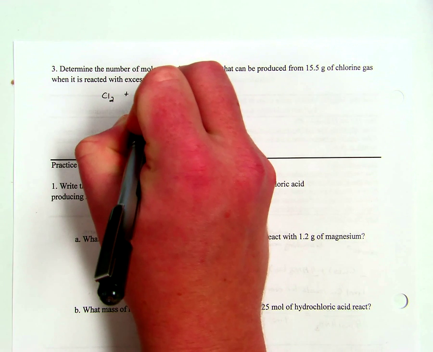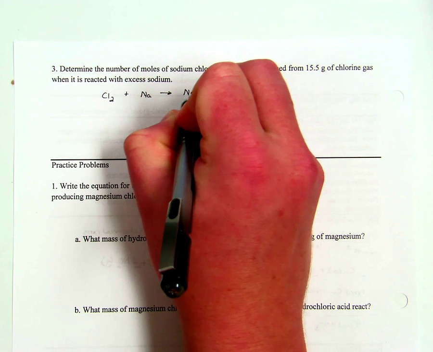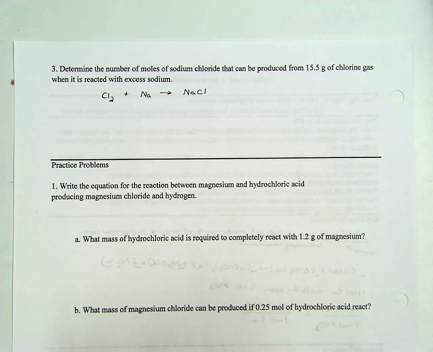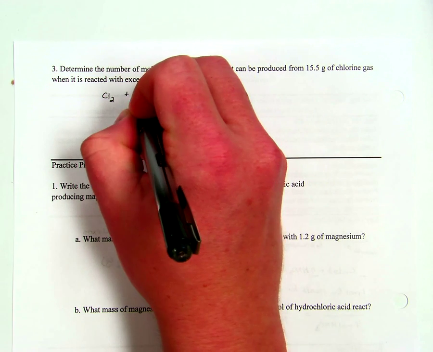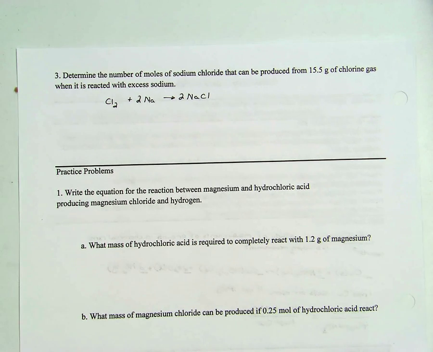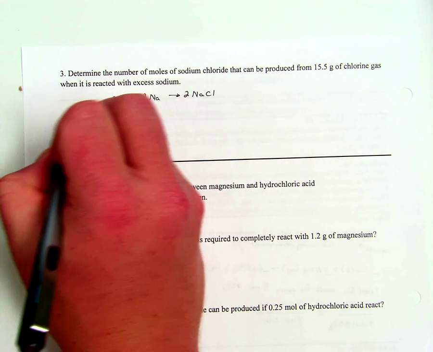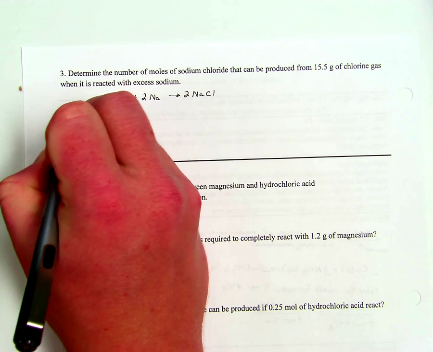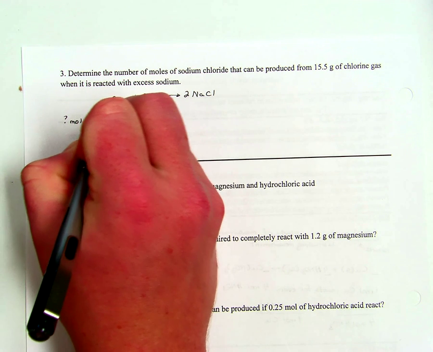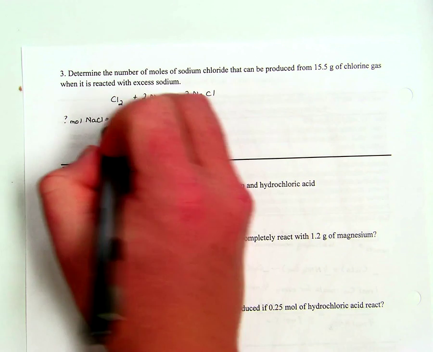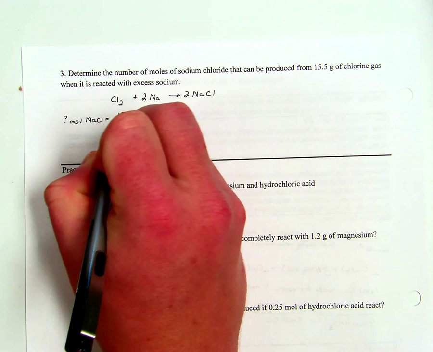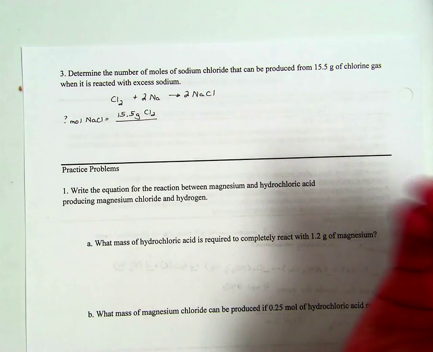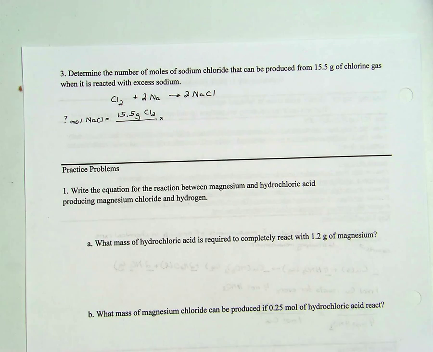We need to balance the equation, and it looks like we would need 2 moles of sodium chloride to balance the chlorines, which means we would need 2 moles of sodium. And we are asked to find the number of moles of sodium chloride. How many moles NaCl are going to be formed if we react 15.5 grams of Cl2? Remember, chlorine's diatomic, that's Cl2. So notice in this problem, this is not the full gram, mole, gram, because we're asked to find moles of sodium chloride. So this is going to be a gram, mole, is all this is going to be.